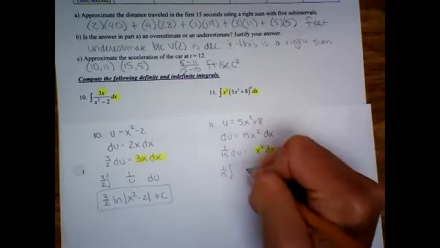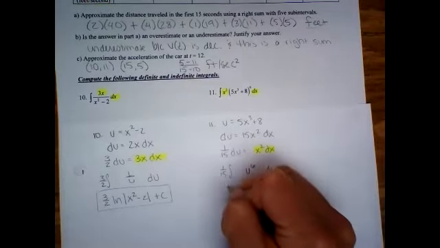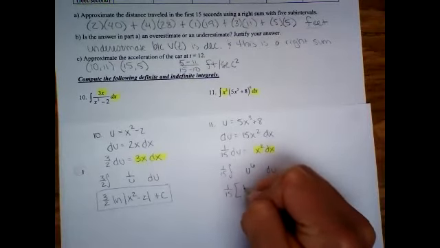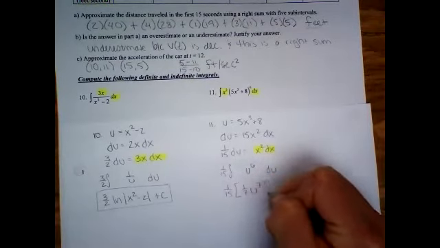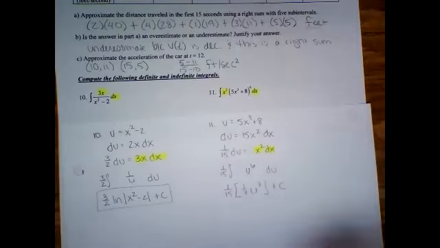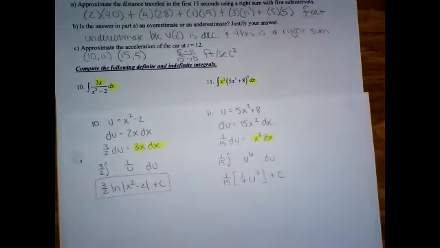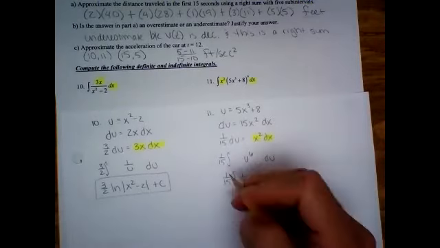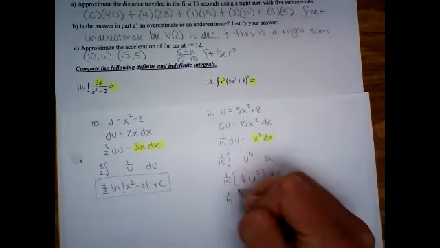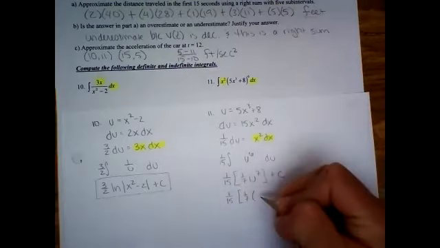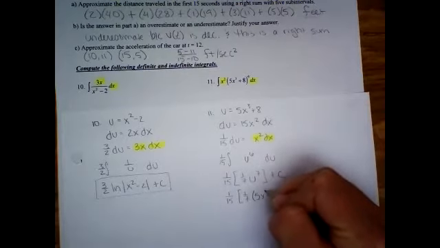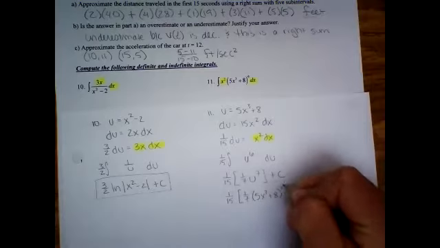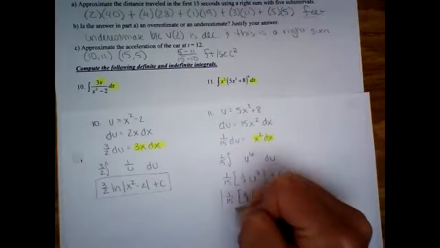What's left is u to the 6th. And then we're going to do the antiderivative, which would be 1/7 u to the 7th. And then again, plus c because it's an indefinite integral. And then you just have to replace u with this statement. So 1/15 times 1/7 times (5x cubed plus 8) to the 7th plus c.